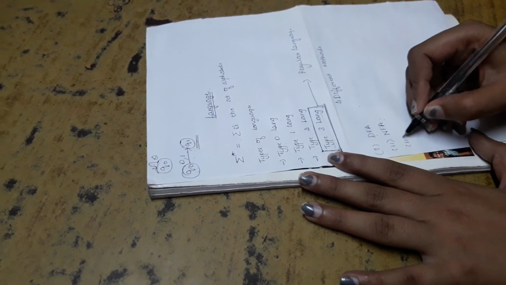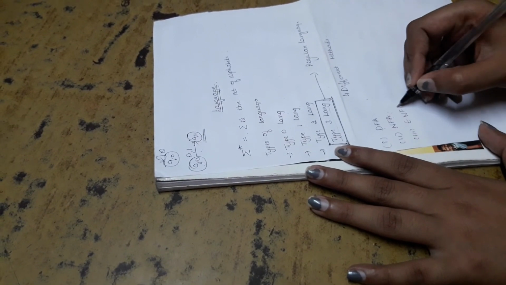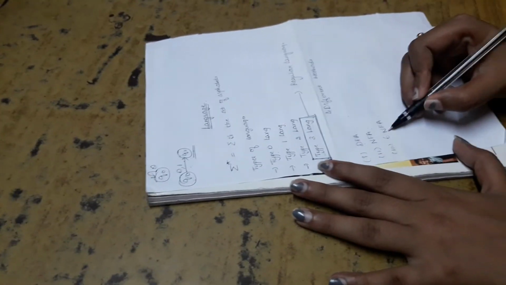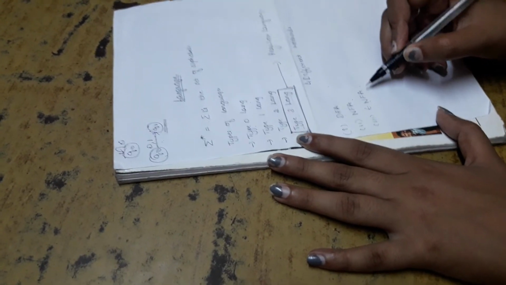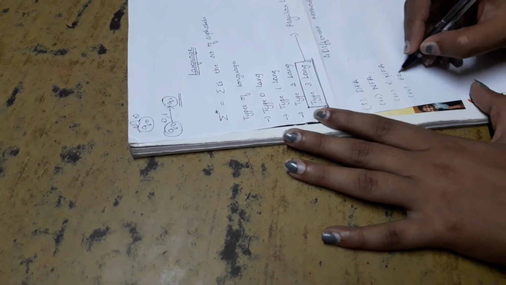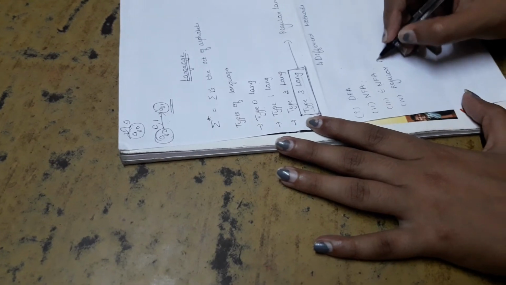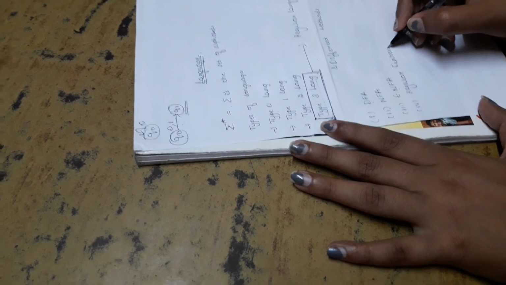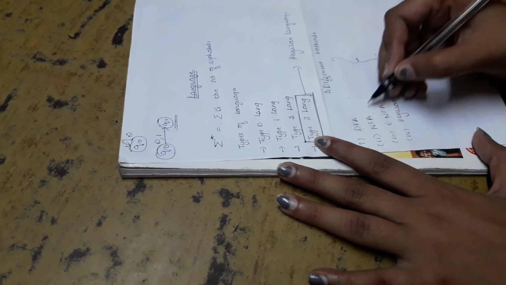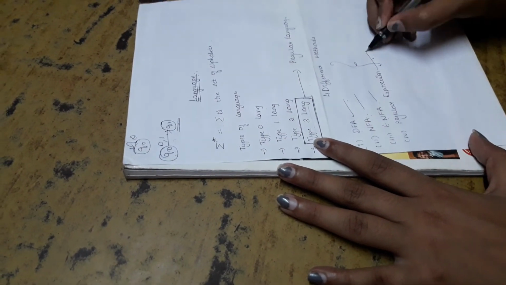The third is Epsilon NFA, that is non-deterministic finite automata with epsilon moves, and the last one is regular expression. In our further videos, let us see how to solve the problems related to all these 4 methodologies.